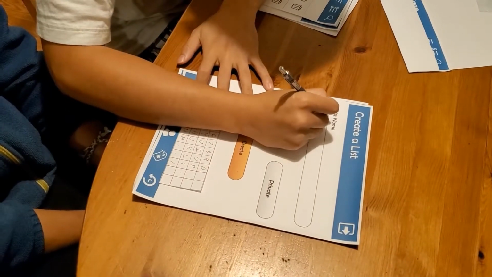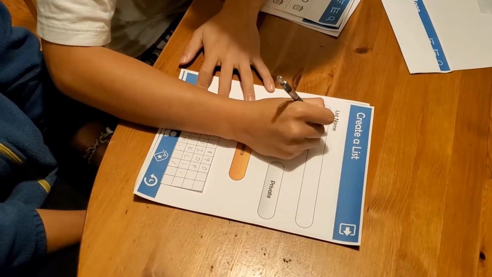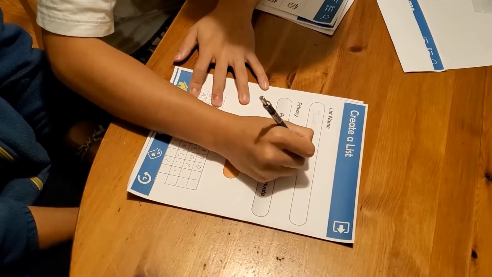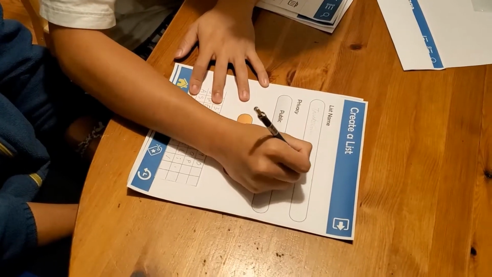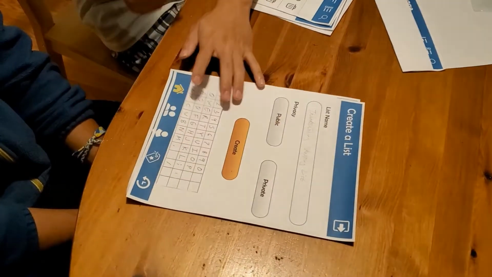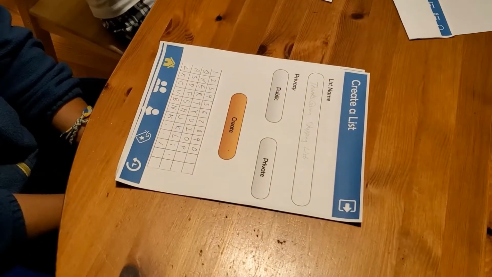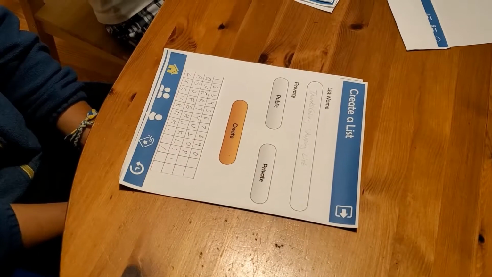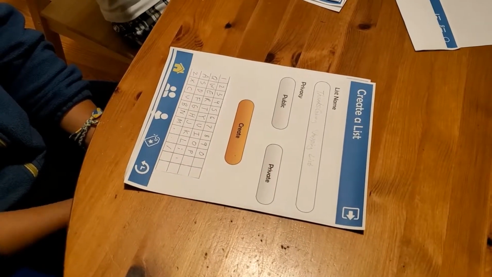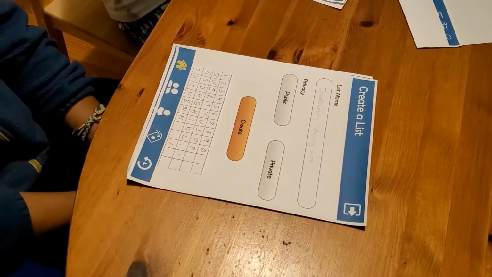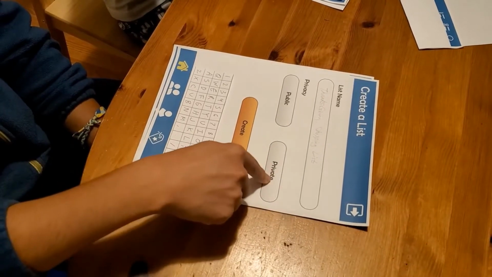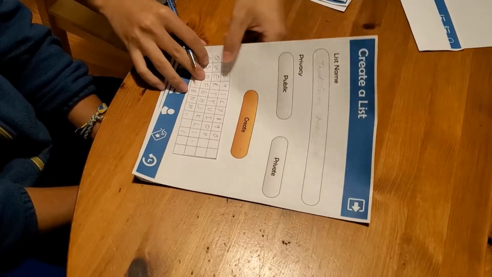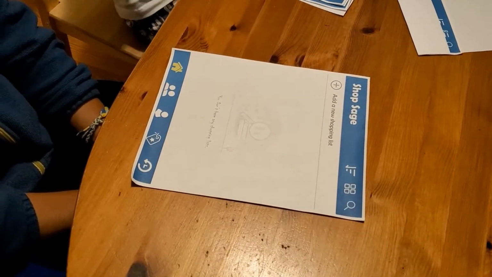Okay. So it will be Thanksgiving shopping list. Does this seem good to you? Yep. So what would you do next? I guess I need to set the privacy of this shopping list, and then I will make it private. Okay, private. Yeah, and after that I'll click create. So now you have created a shopping list.